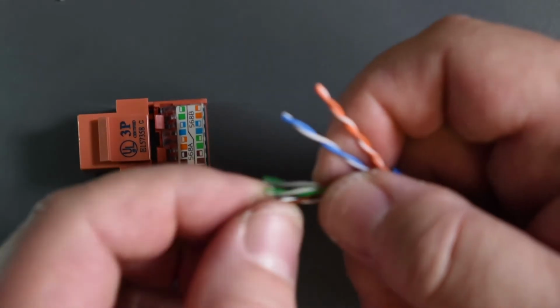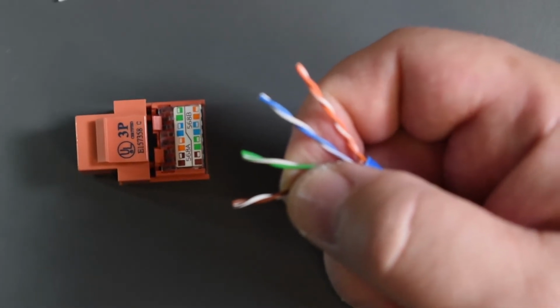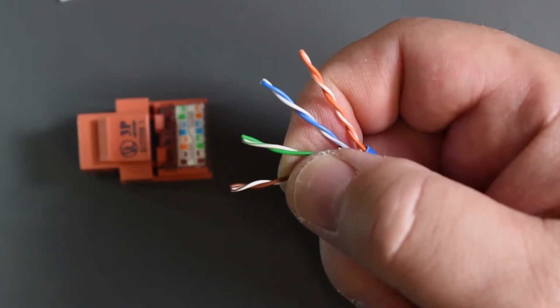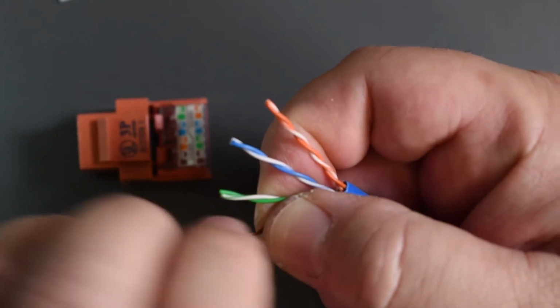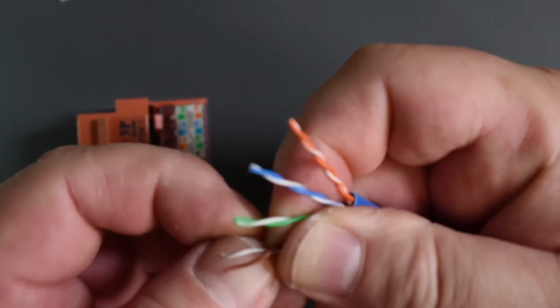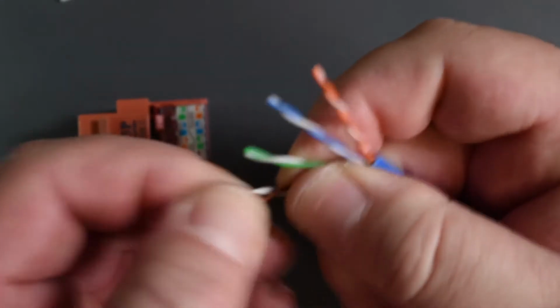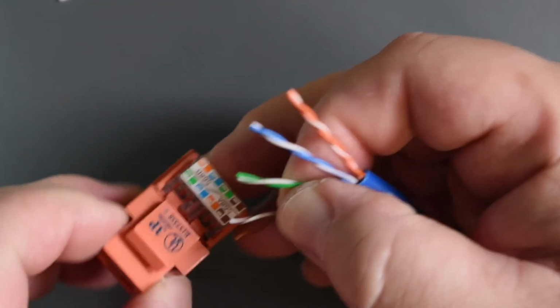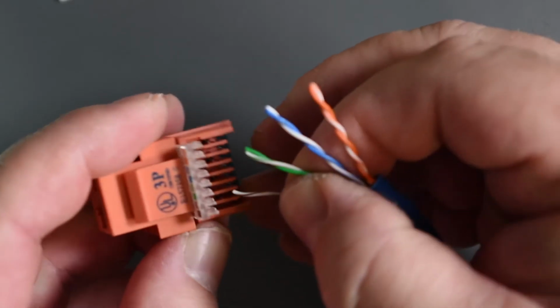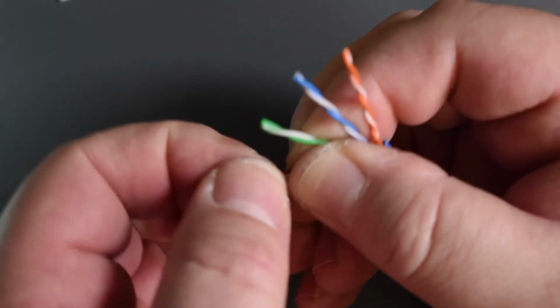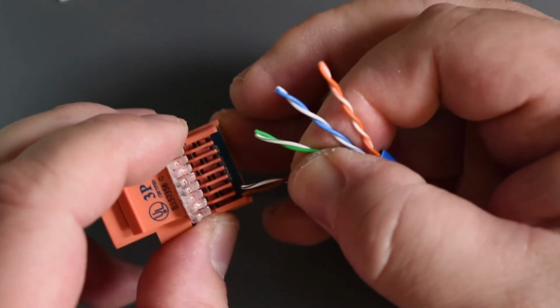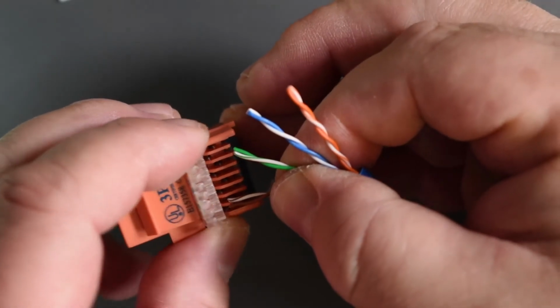So let's just untwist it enough, right? Yeah, that should do. Okay, and we're going to insert that right into the grooves. Okay, it's kind of going sideways on us, so let's just straighten them out a little bit, put them in the grooves, past the connector.